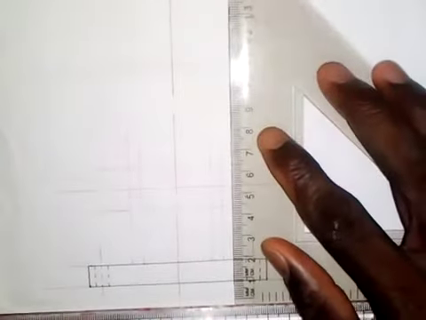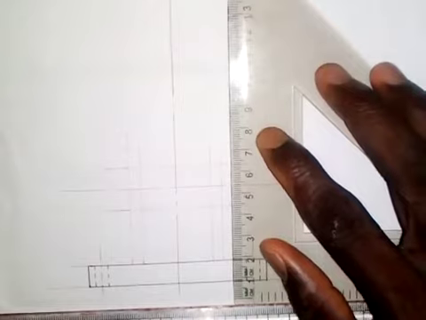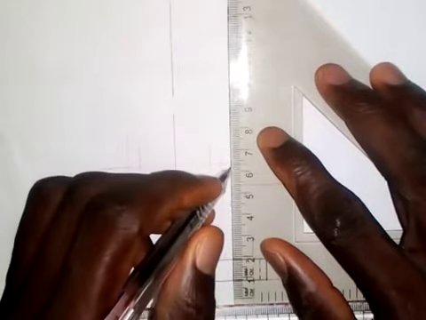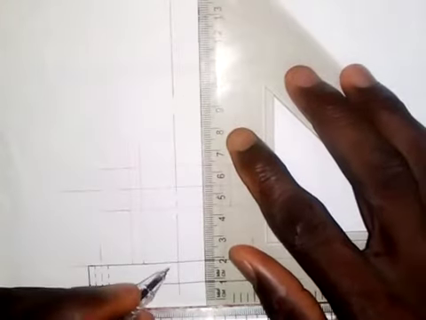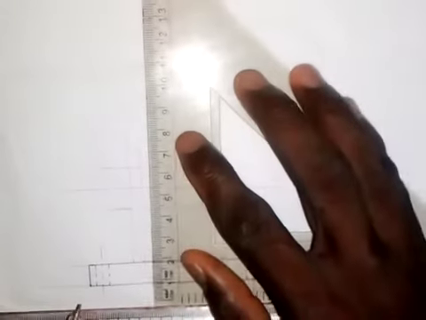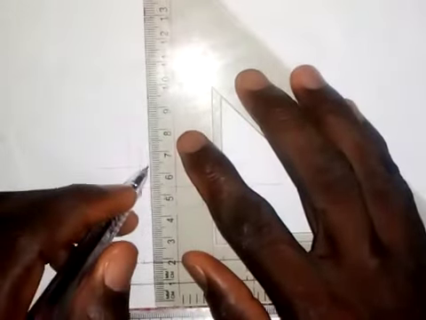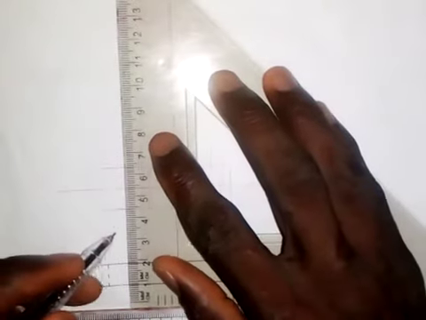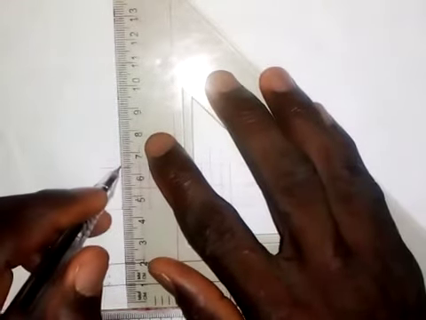Here I'm going to draw a vertical line here, like this. Here I will also draw a vertical line. Then I'll do the same thing here, draw a vertical line here. And here I will also draw a vertical line.